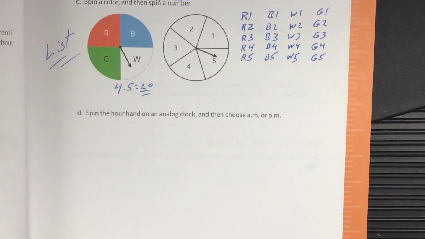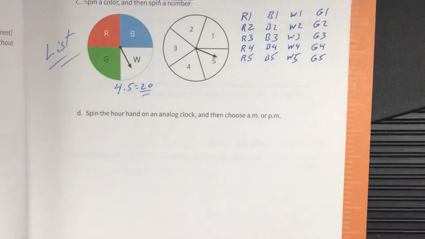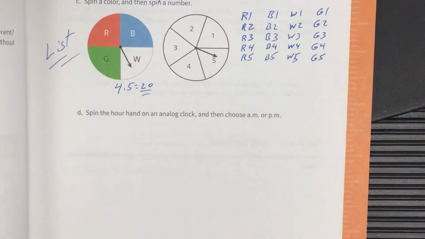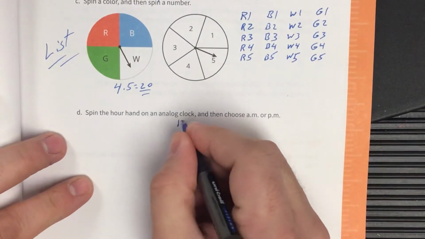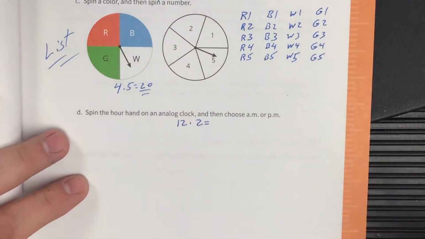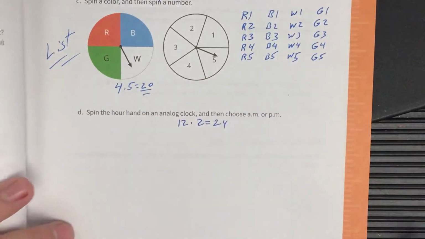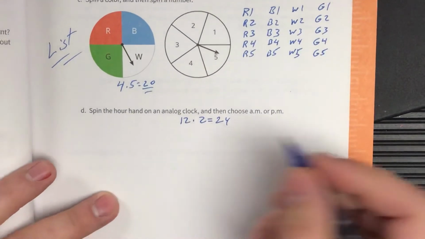Anybody making a list? Sure. Anybody making a tree diagram? All right. Tables? All right. That's about similar to what you suggested earlier. Jared, how many outcomes should I be having? Total. 24. Should be 24. 12 hours on a clock. AM and PM are 2 options. 24.